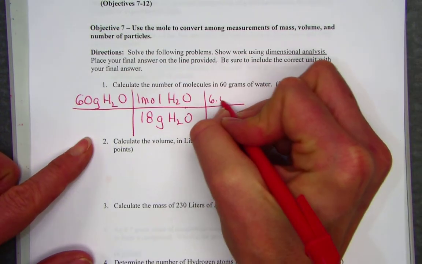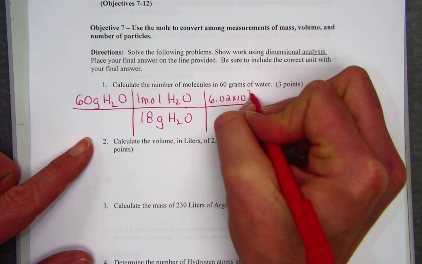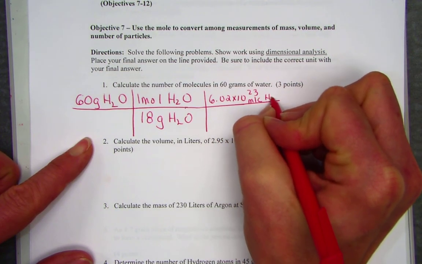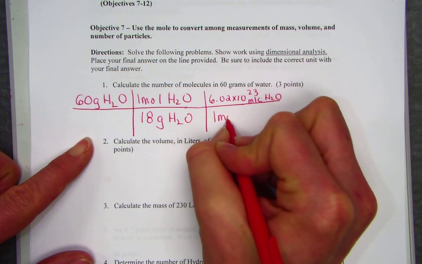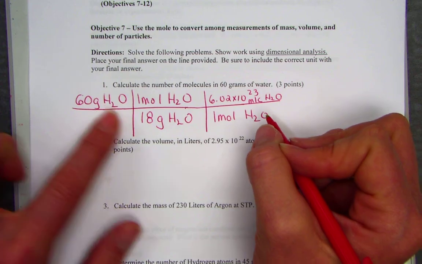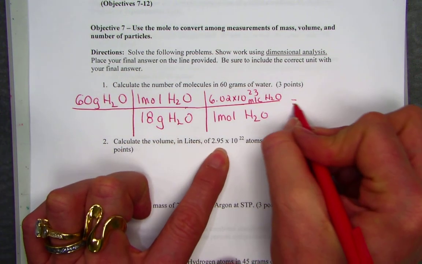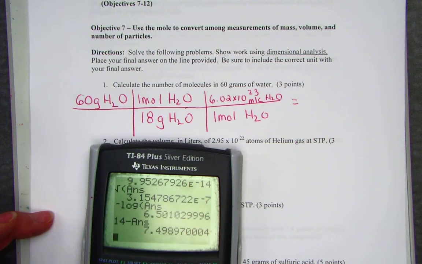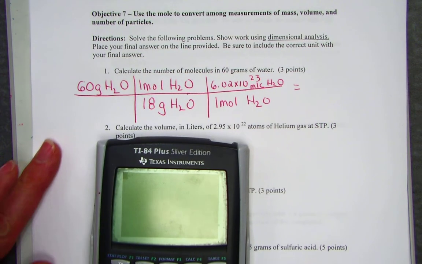So 6.02 times 10 to the 23rd molecules of H2O in every 1 mole of H2O. Number, unit, label, every step, every time. Let's hit together and find how many molecules in 60 grams.